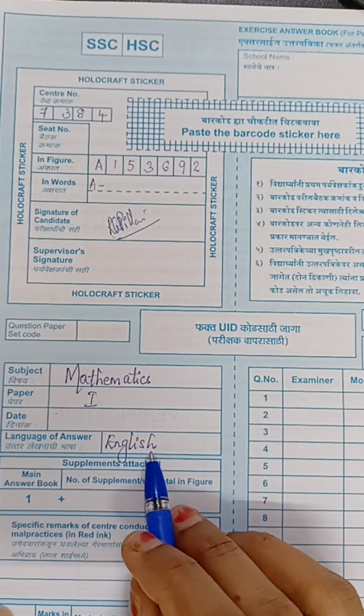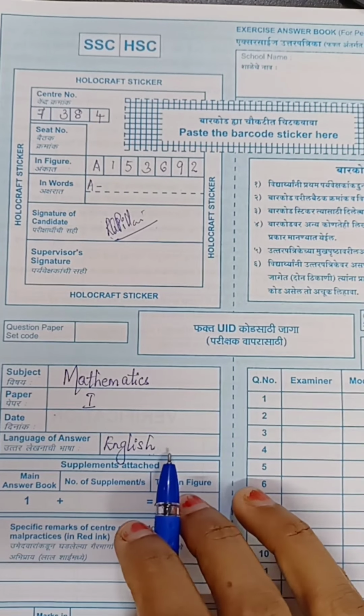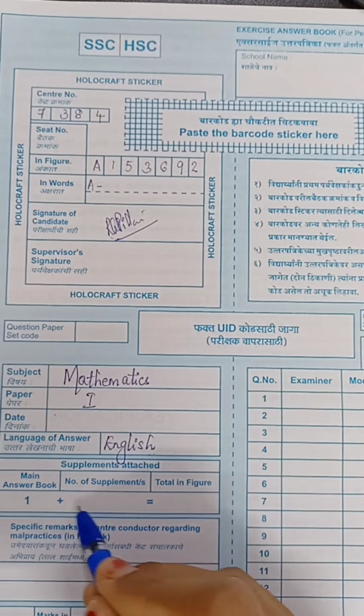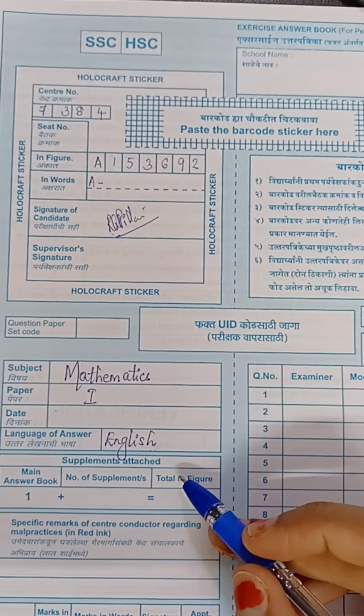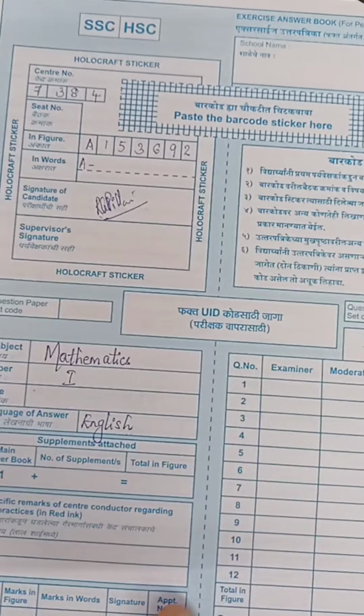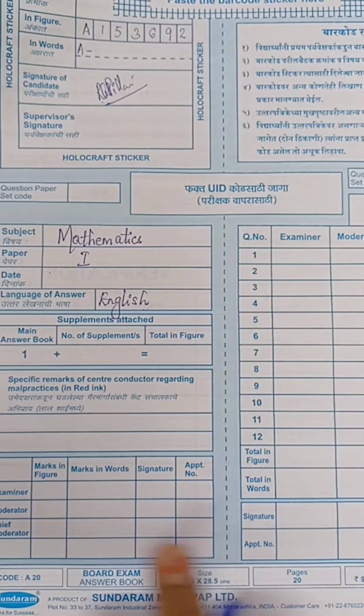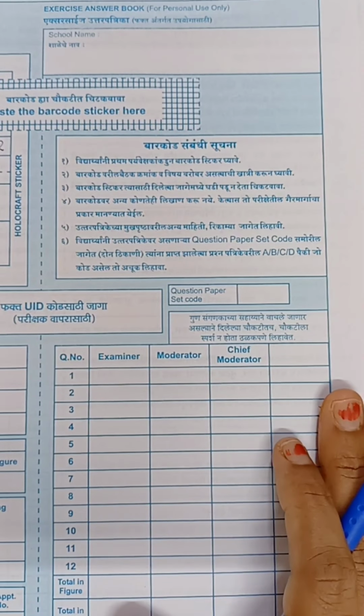And Marathi medium, whichever medium you belong to. Number of supplements, this you will write at the end after you complete your exam. Okay, then no need to write anything here. This is all for the examiner. Don't mention anything. This place also leave it as it is.